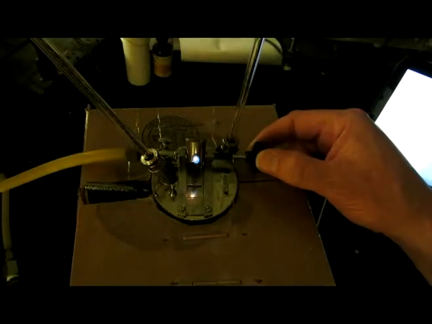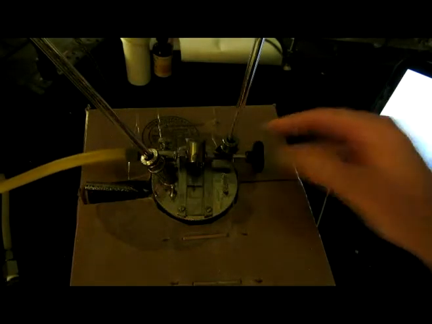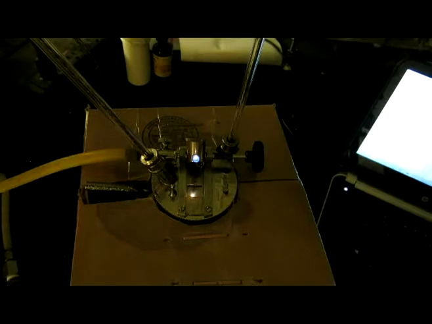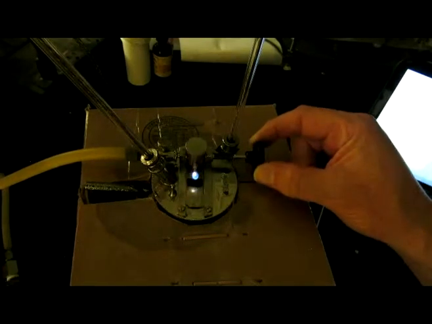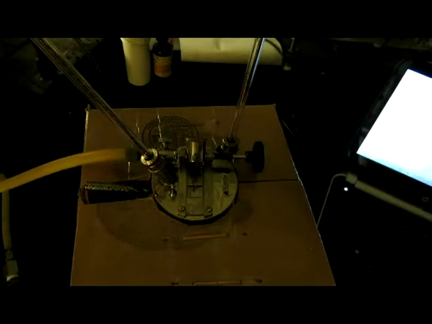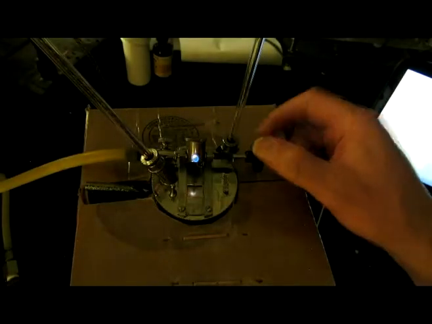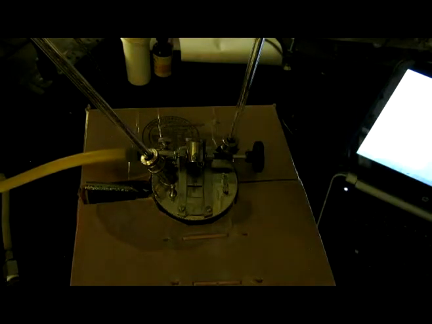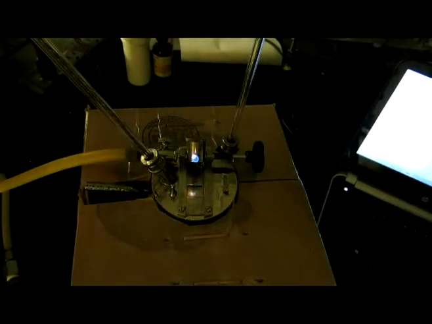Here's 17. Here's 18. Here's 19. Here's 20.